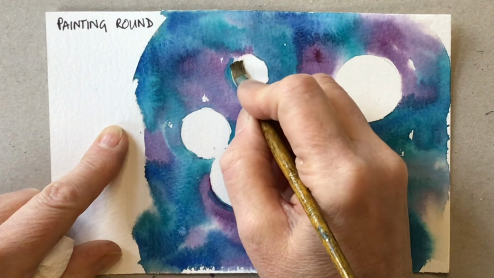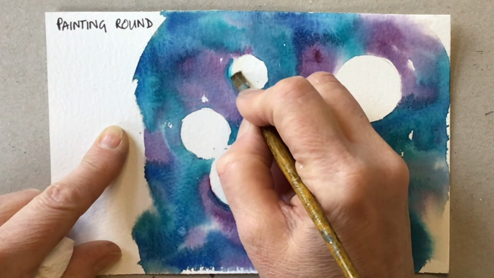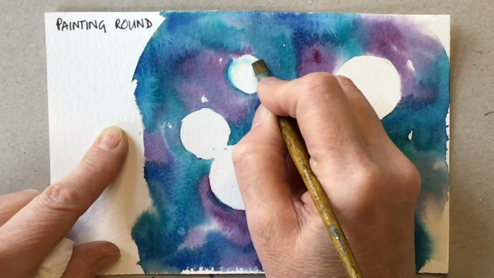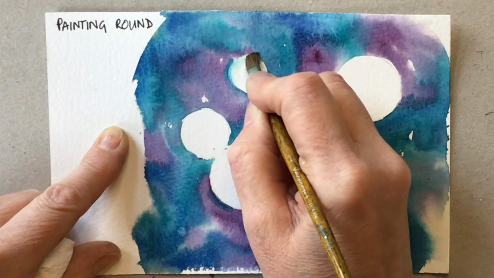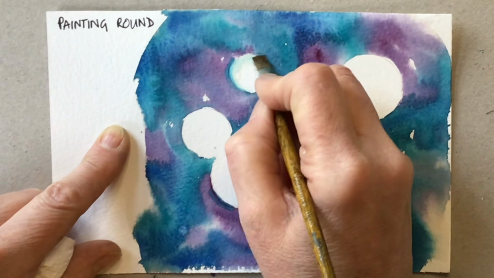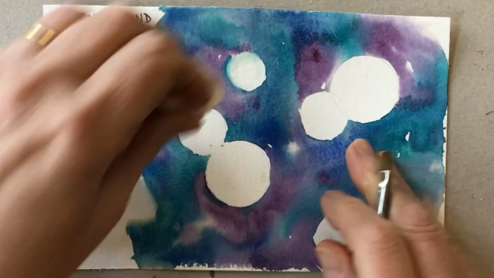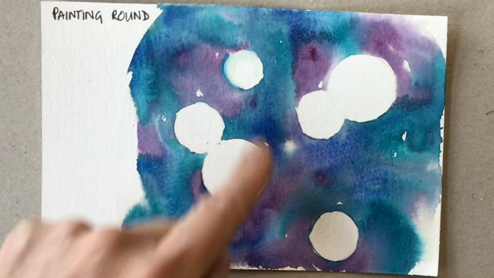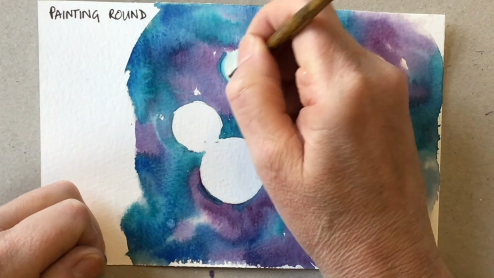I'm then going to come in and soften off edges, and at the same time I can make things a little bit more circular if I've been a bit slapdash with it. As you loosen that pigment, there's a danger that it'll go into your white area.